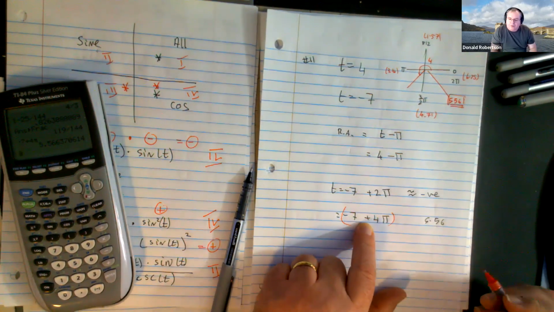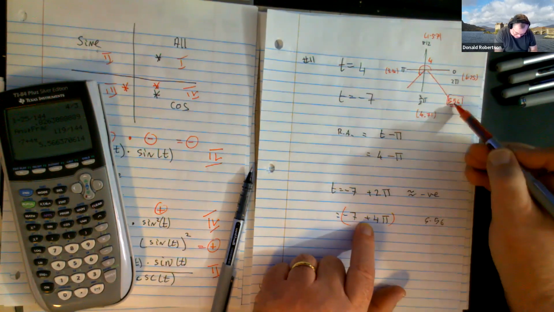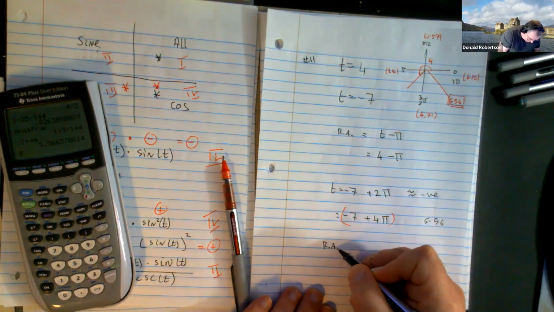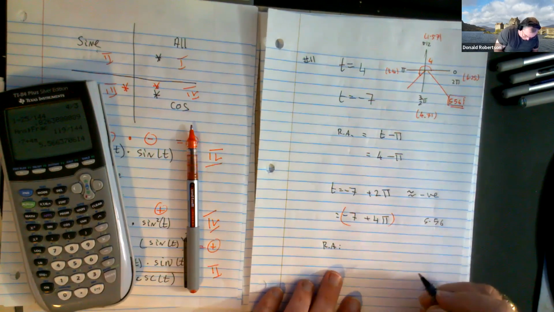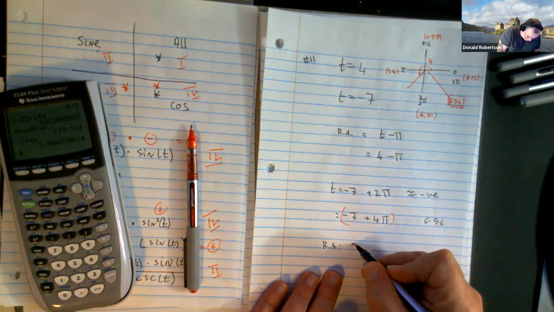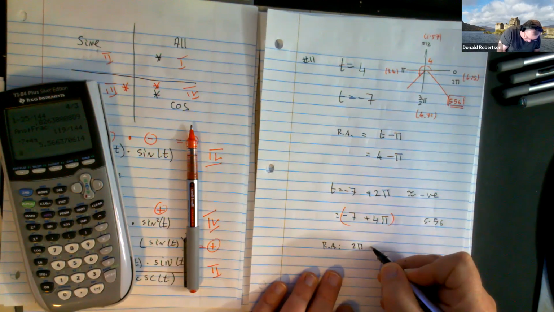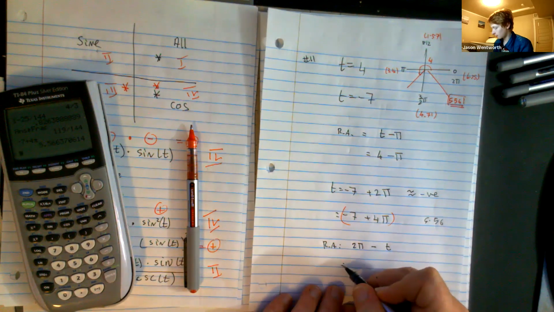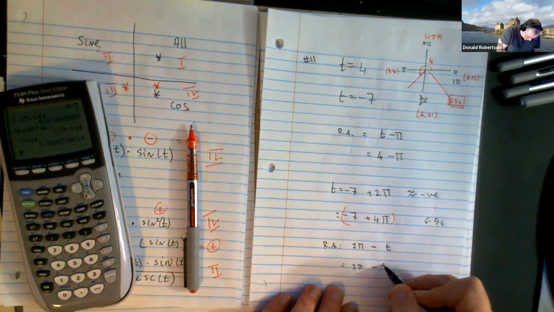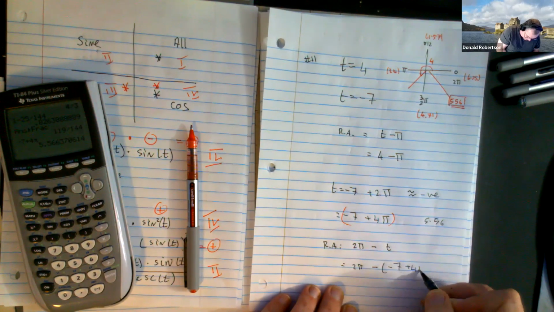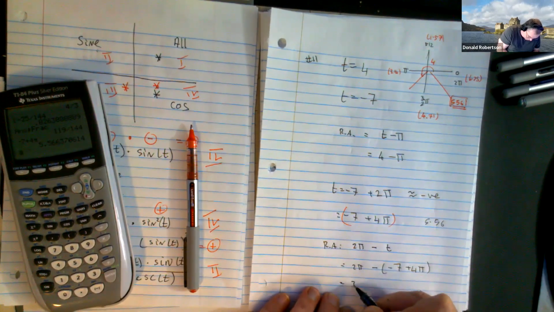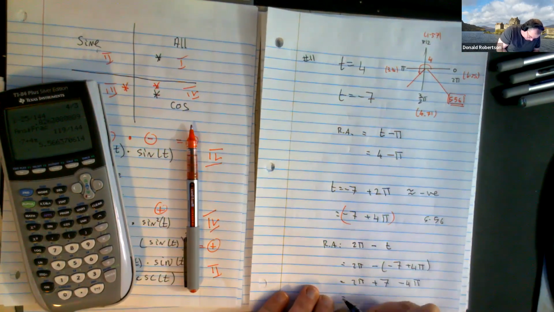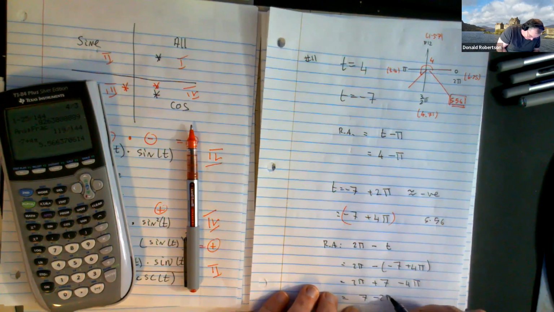So when an angle is in the 4th quadrant, what is the formula that you use to get its reference angle? It's 2 pi, right? Take away the t guy, right? And so it's going to be 2 pi, take away this fella. And that's going to be 2 pi, add a 7, take away a 4 pi. And guess what? You end up with 7 take away 2 pi. And that's what they're looking for.